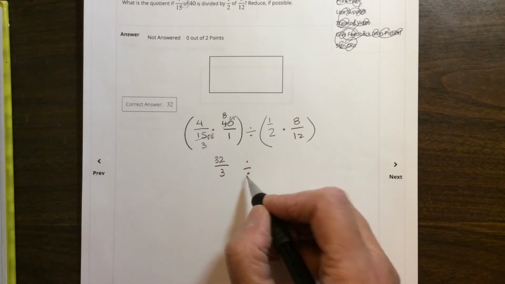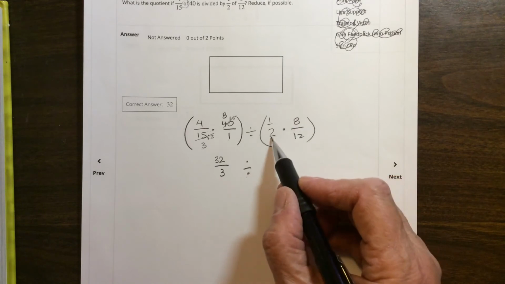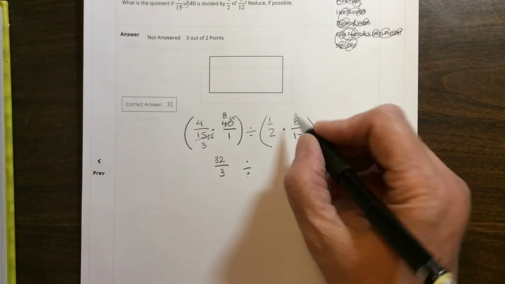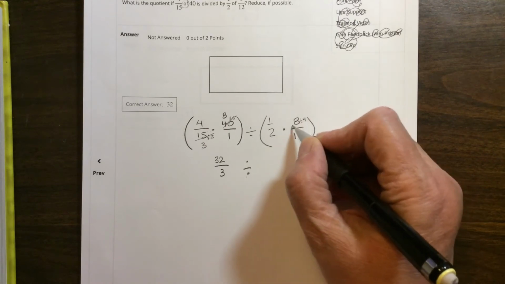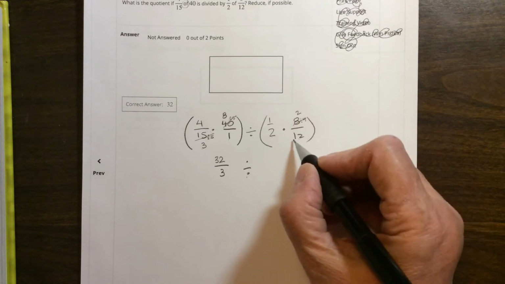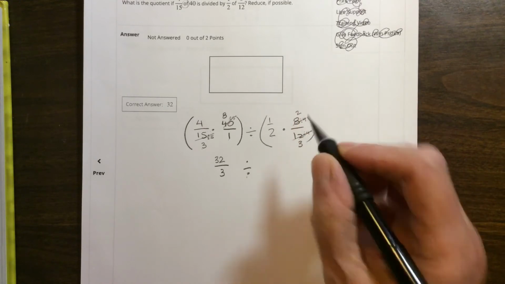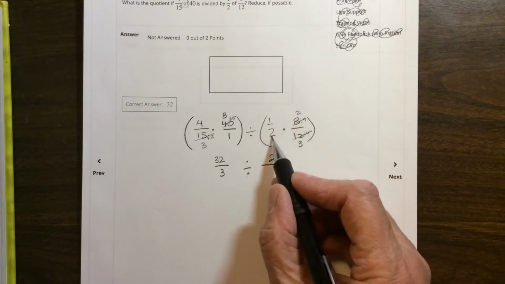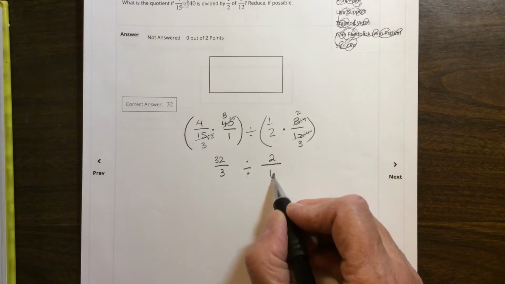Divided by, here I'm going to factor out the 2's. Nope, actually I'm going to factor out the 4's. 8 divided by 4 leaves me with 2, and 12 divided by 4 leaves me with 3. 1 times 2 is 2, and 2 times 3 is 6.